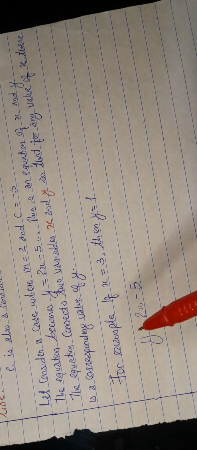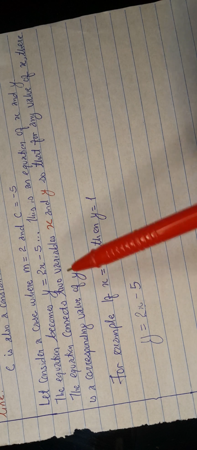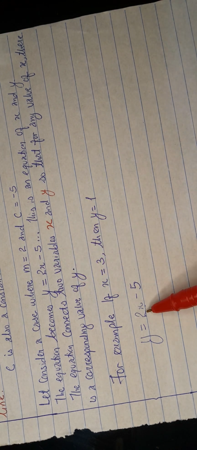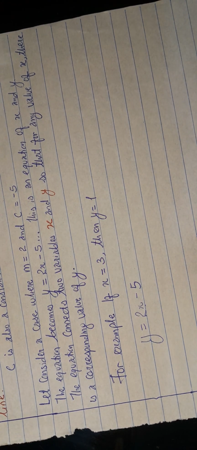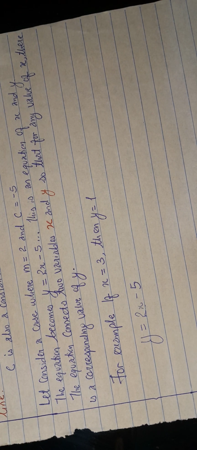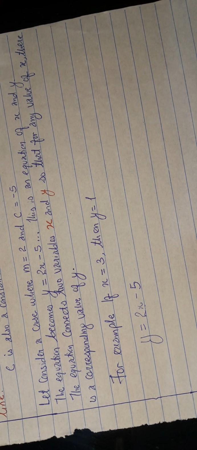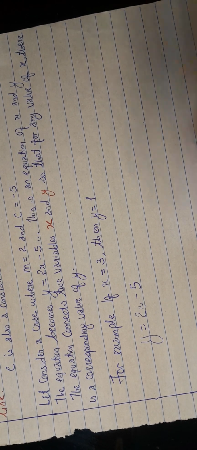But take note, if I said replace x with 3, it does not mean that this equation now turns to y equals 23 minus 5. No, that's wrong. What separates a number from a variable is an operator sign called multiplication. So it now becomes y equals 2 times 3 minus 5.